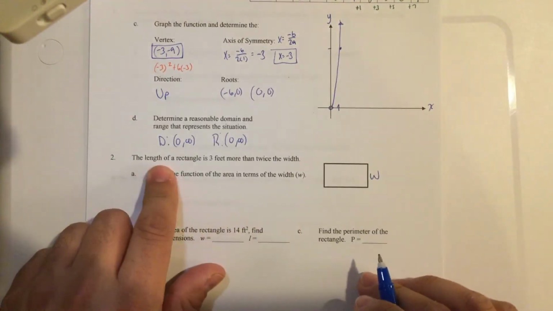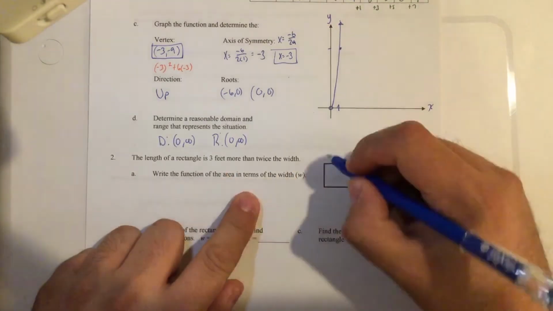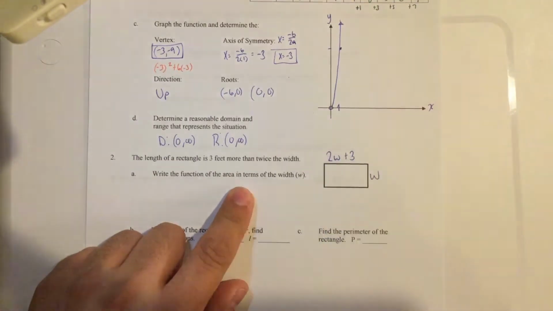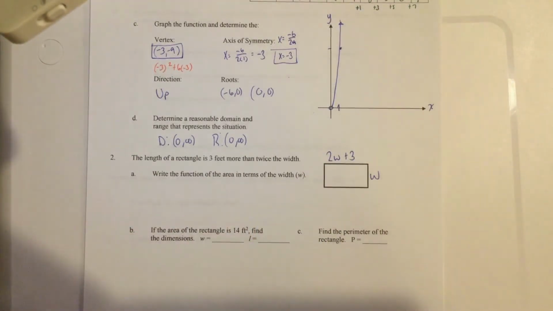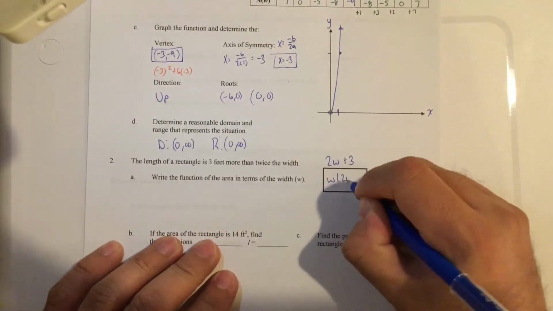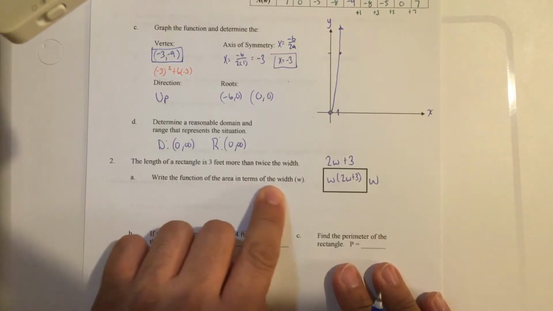And it says the length is twice the width and 3 feet more. So twice the width and 3 feet more, so plus 3. So there is my width and my length. So to find the area, it's going to be W times 2W plus 3. So write the function of the area in terms of the width W.